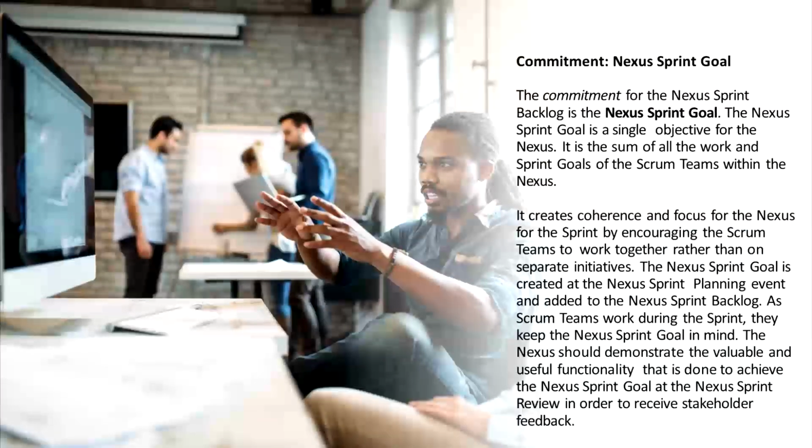The Nexus Sprint Goal is a single objective for the Nexus. It is the sum of all the work and sprint goals of the Scrum teams within the Nexus. It creates coherence and focus for the Nexus for the sprint by encouraging the Scrum teams to work together rather than on separate initiatives.